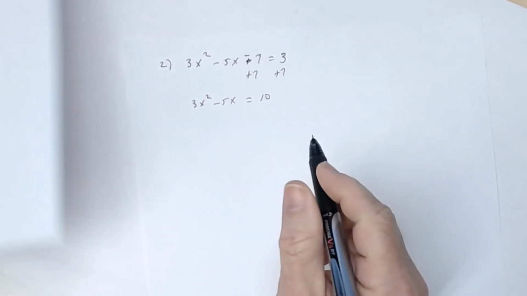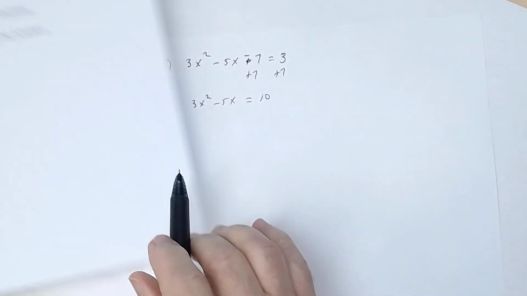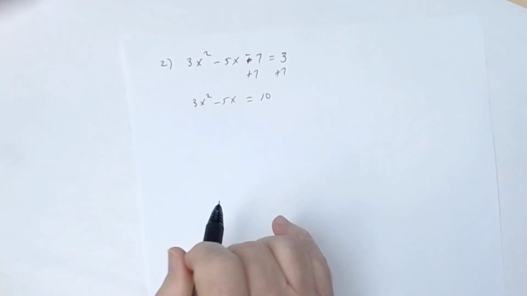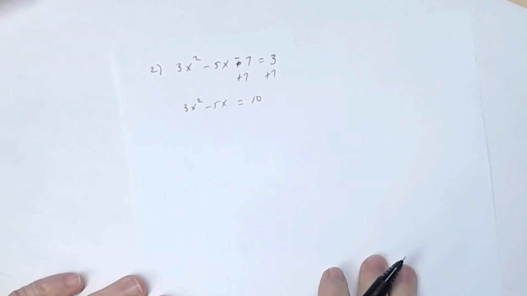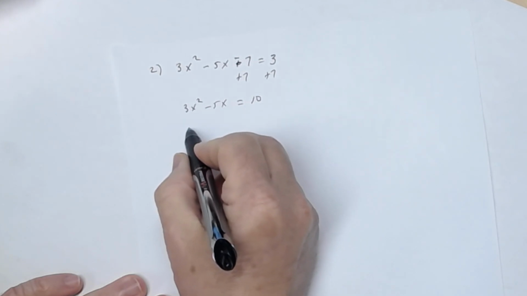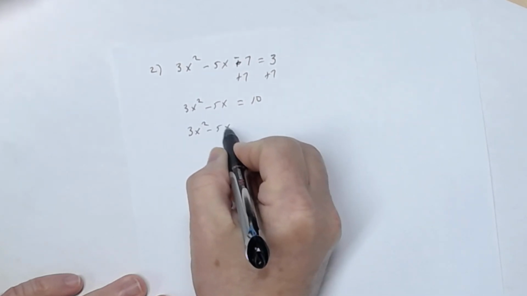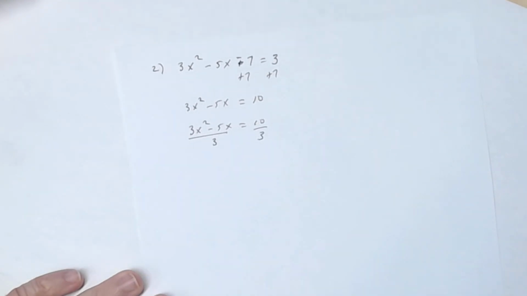Now we're going to divide both sides by a, which in this case is 3. And so that's where I'm going to end up with some fractions. But that's okay. We know how to deal with fractions. So let me go ahead and just rewrite it over here. Then you're going to say this divided by 3, this divided by 3. So what you do to one side, you do to the other.